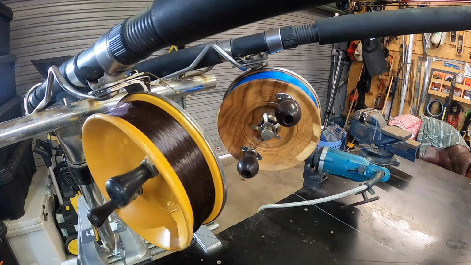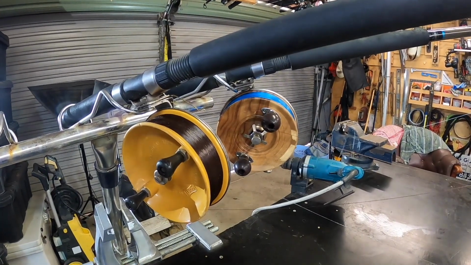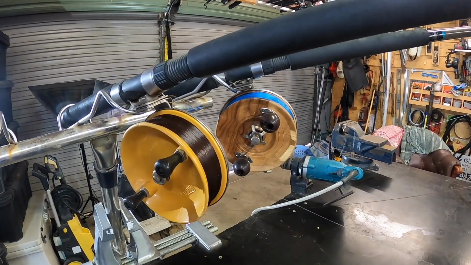So the reels I'm using on the beach are the LVs. They're both 55As. One was made for me, the furthest from the camera here. The line I'm using on it's moi moi. The blue line on the reel furthest is a 17 or 18 pound moi moi. And the line on the one closest to me, that's on the whiting rod, that's a 6 pound moi moi.